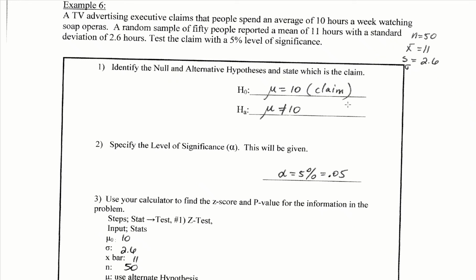Let's look at another example of a hypothesis test. In example 6, they say that a TV advertising executive claims that people spend an average of 10 hours a week watching soap operas. We take a random sample of 50 people that reported a mean of 11 hours with a standard deviation of 2.6 hours. Let's test the claim with a 5% level of significance.